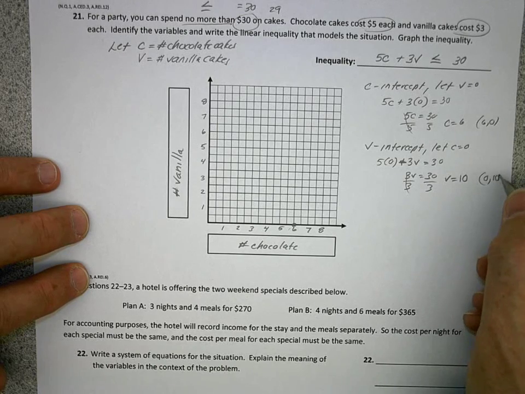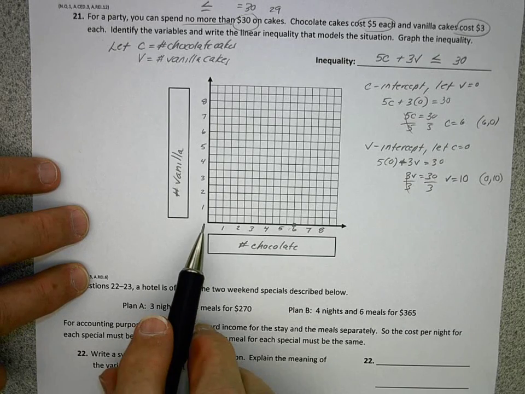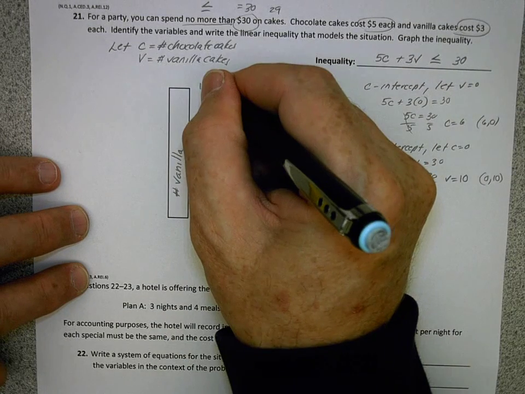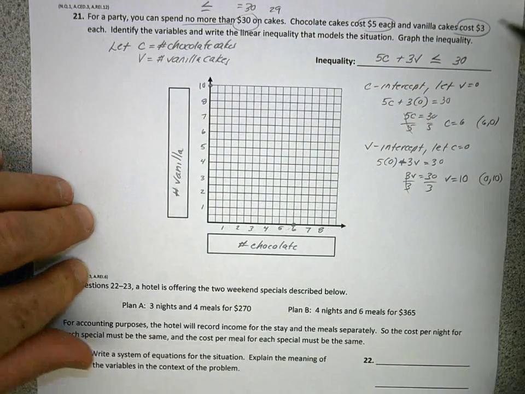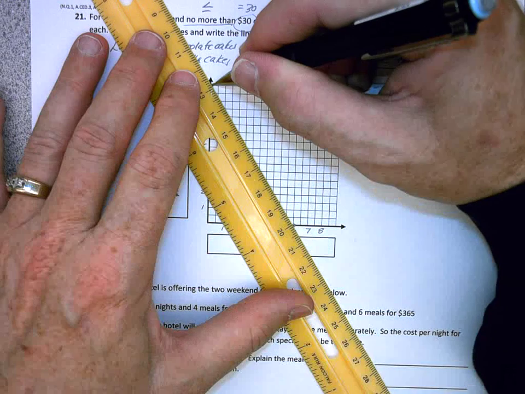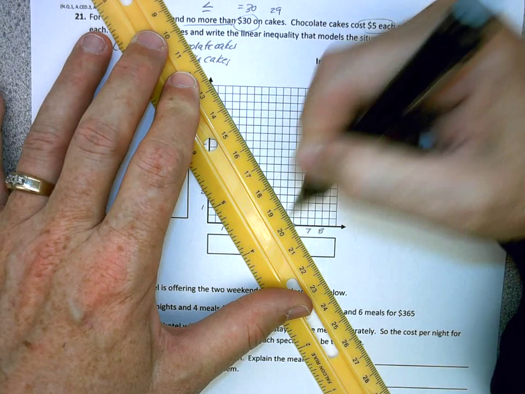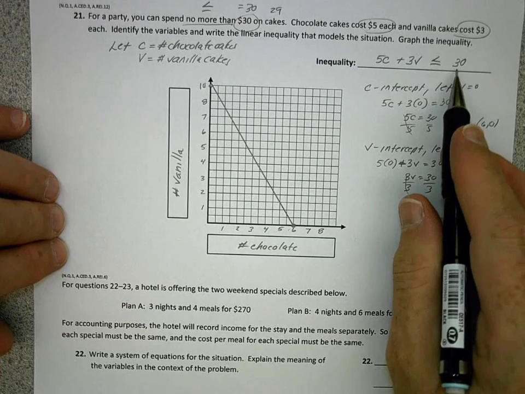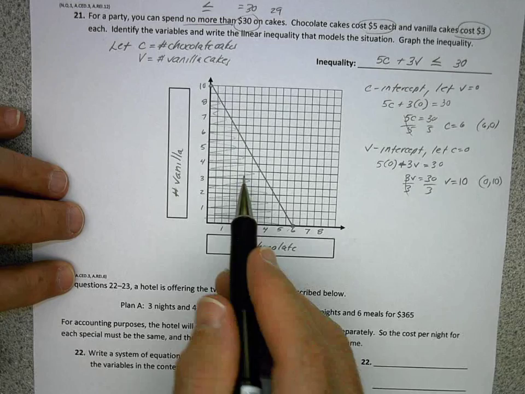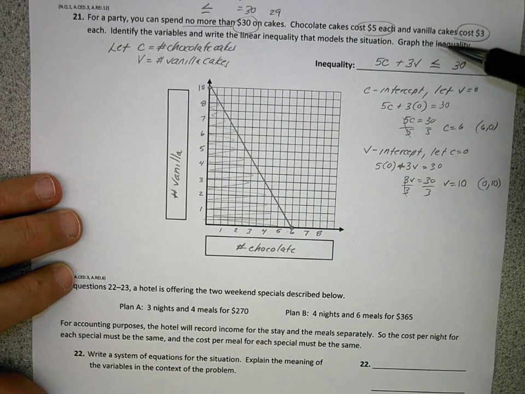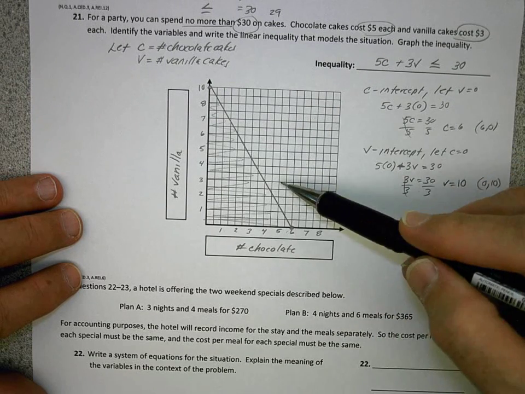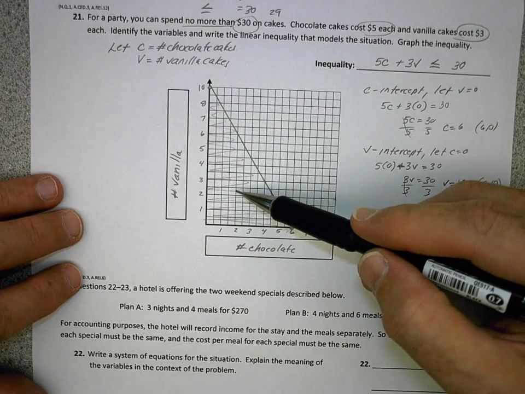In other words, again, if you only bought vanilla cakes, you could buy 10 of them, because 10 times 3 would be 30. So up here at 10, that's how they'd be. And then we'll connect these to get our graph. And then because it's less than, we'll shade everything underneath. And so every point in the shade is a possible solution on what you can spend for the party. By the way, if you pick a point on the line, you will actually spend all of your $30. If you pick a point inside the shaded area, you'll actually end up being able to spend a little less.